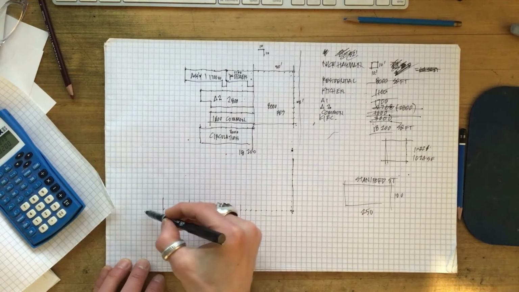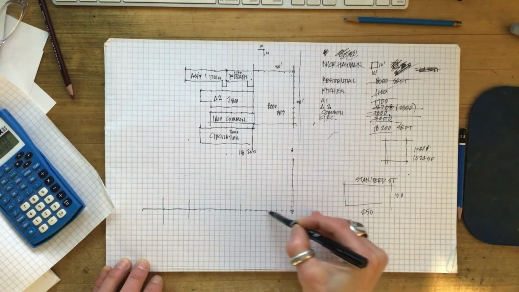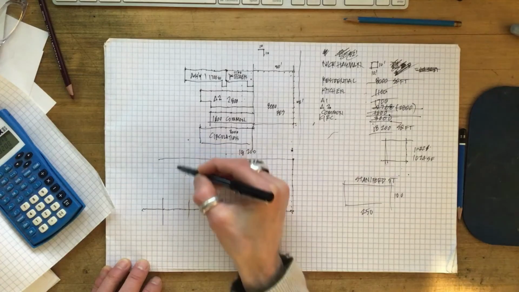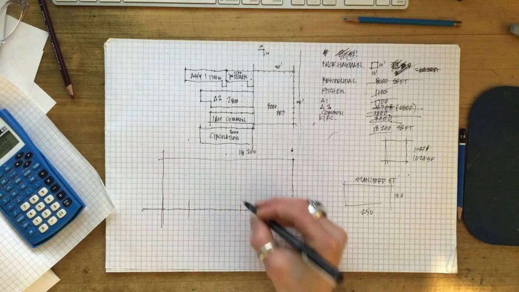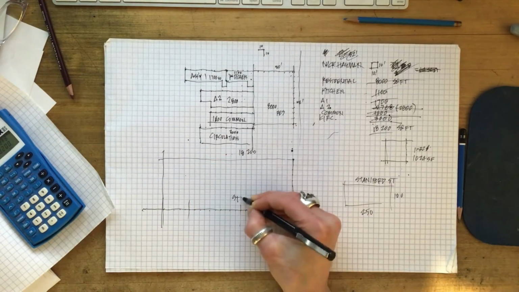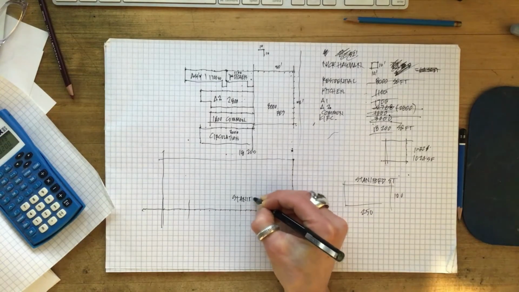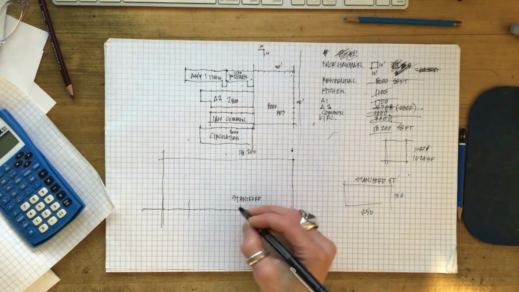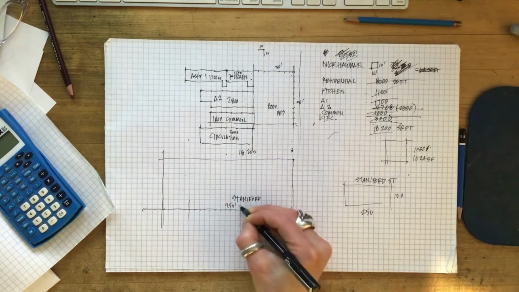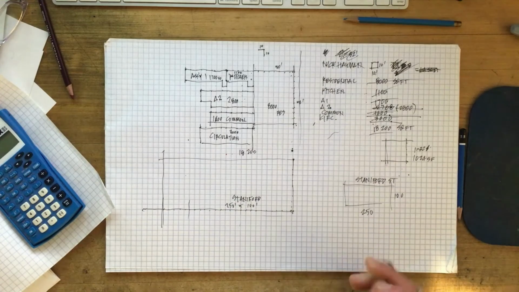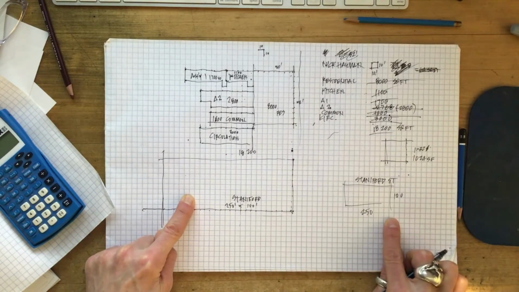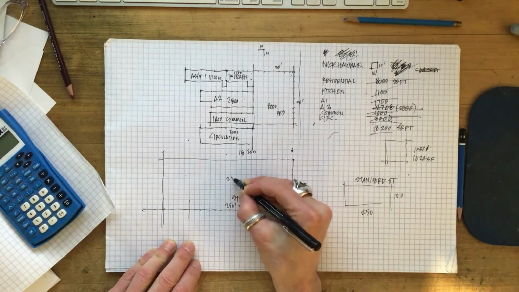There's 250. Staniford. 250 by 100. Nick, everybody, can you see how this is 25,000 square feet?